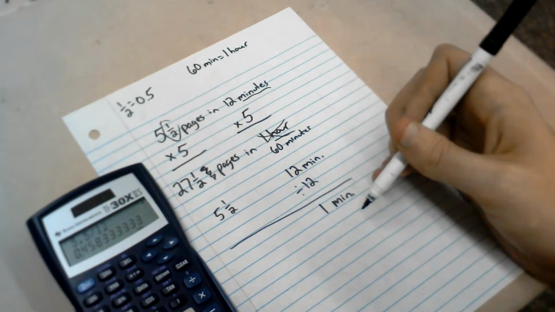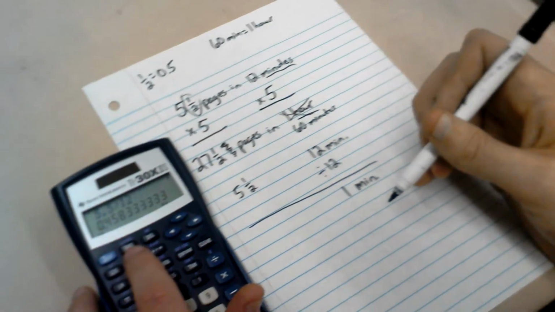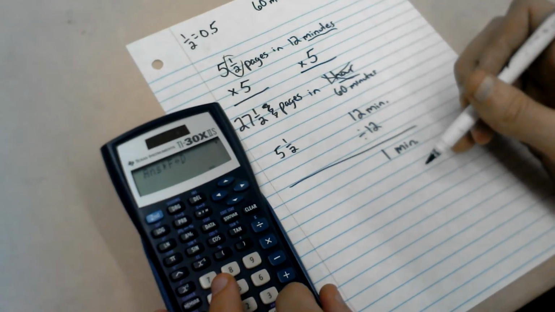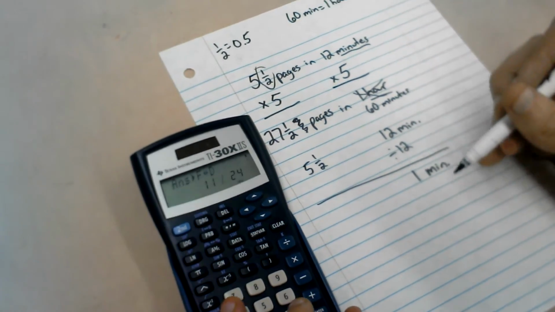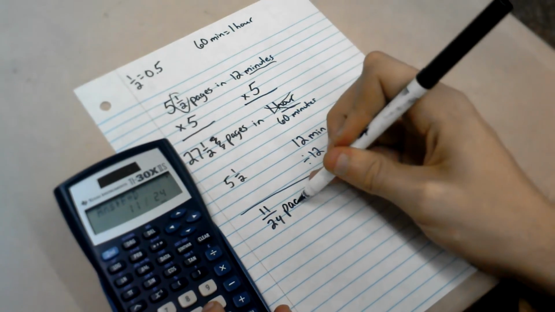Remember, I can always change this into a fraction by clicking second, this PRB button, which will show up on the calculator as F to D, fraction to decimal, decimal to fraction. So I have 11/24 of a page as my answer.